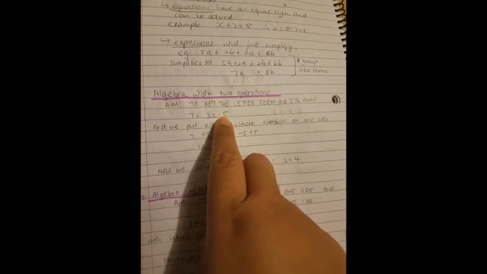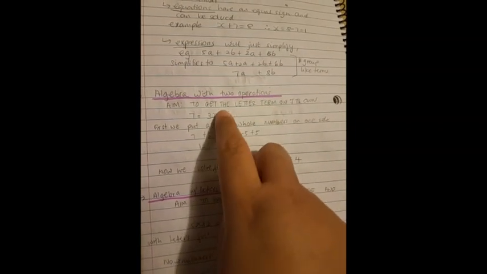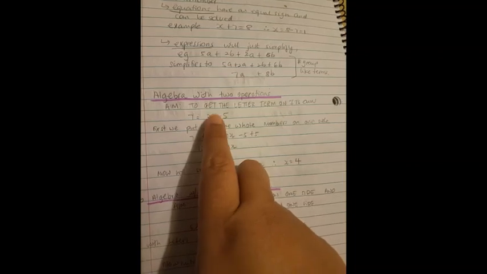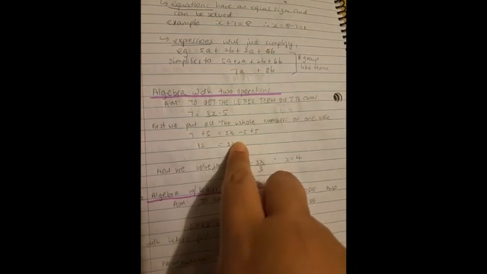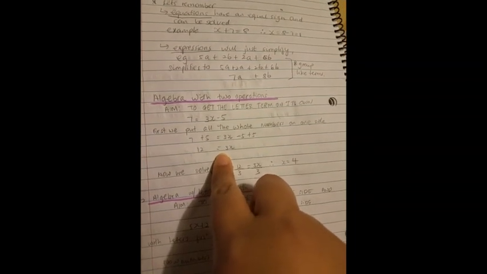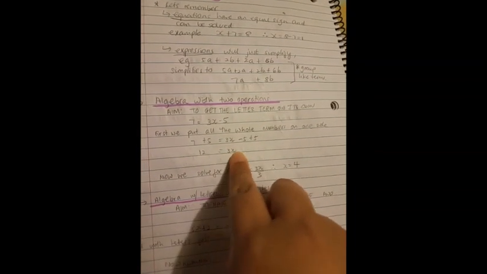To do that, if we have minus 5 here, if we add 5 here, we'll cancel. So 7 plus 5 is equal to 3x minus 5 plus 5. That gives 12 is equal to 3x, and then you could solve easily when you divide by 3 throughout. So you'll get x is equal to 4.